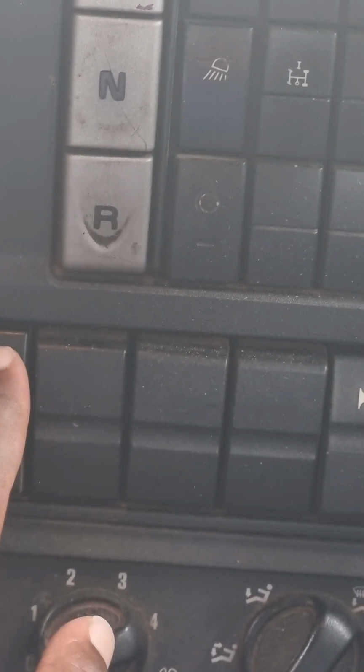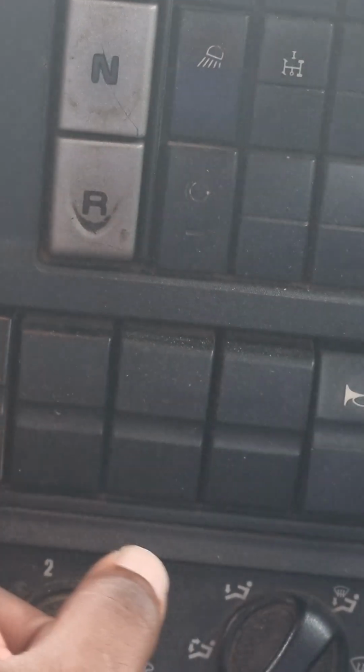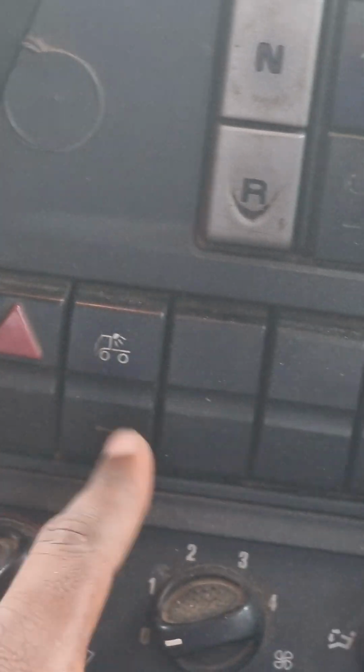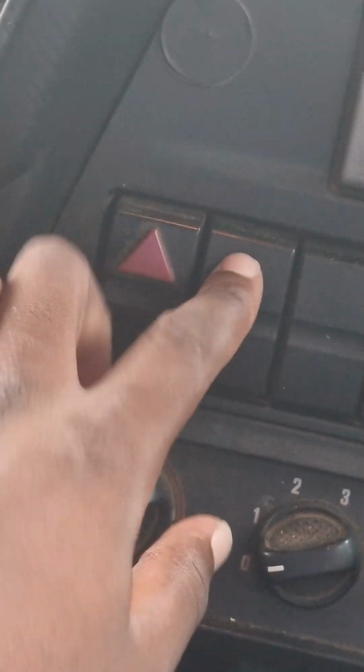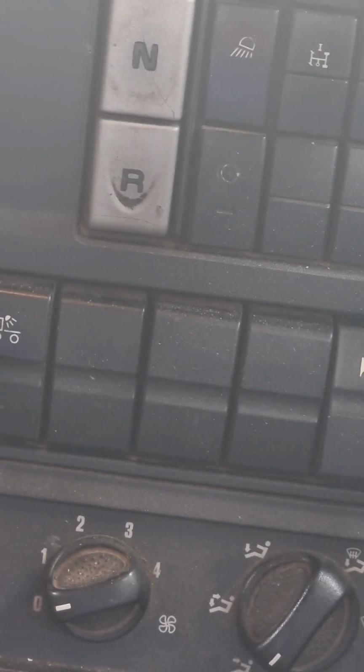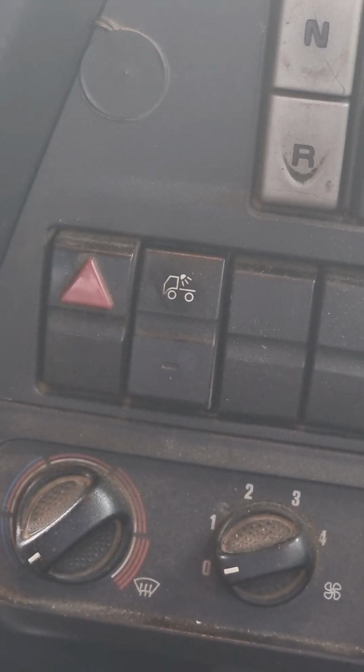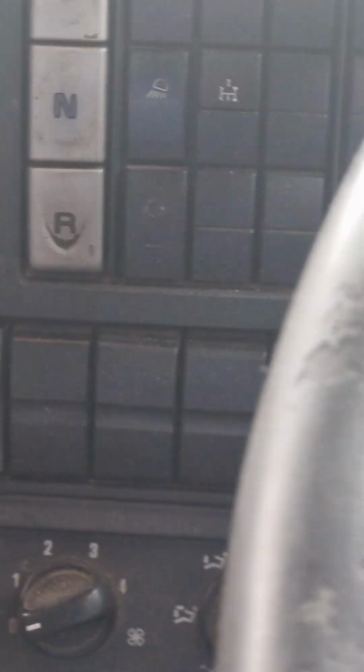This button is for the lamp behind the cabin. In short, there is a light behind.